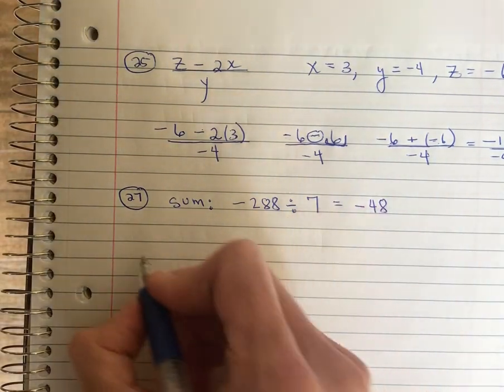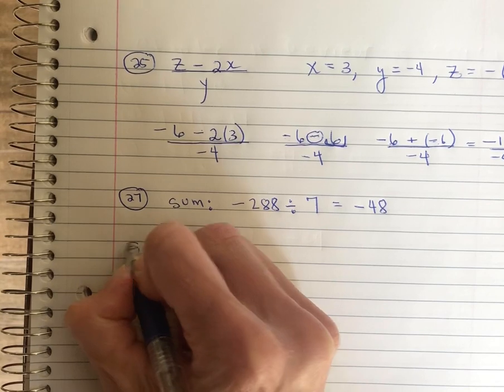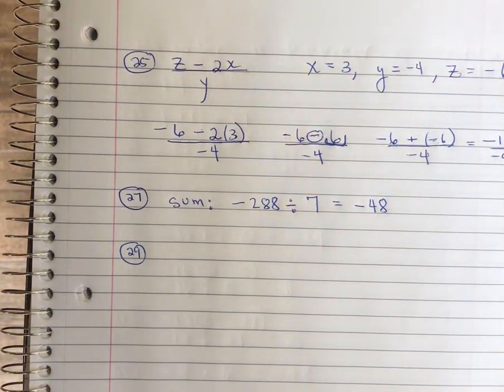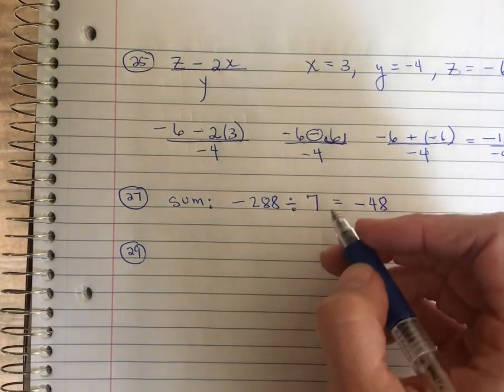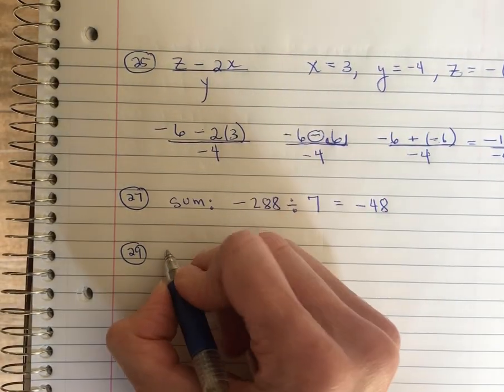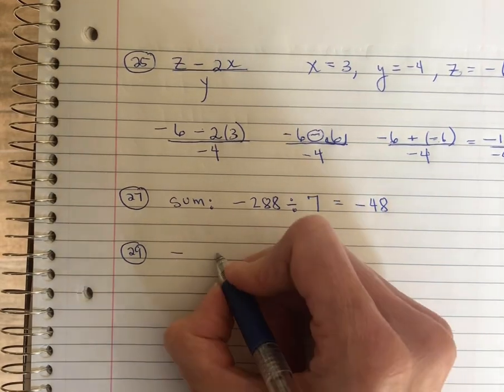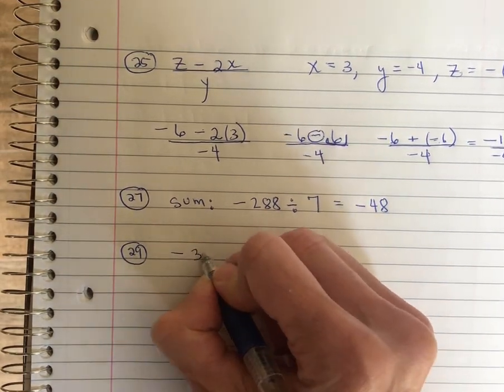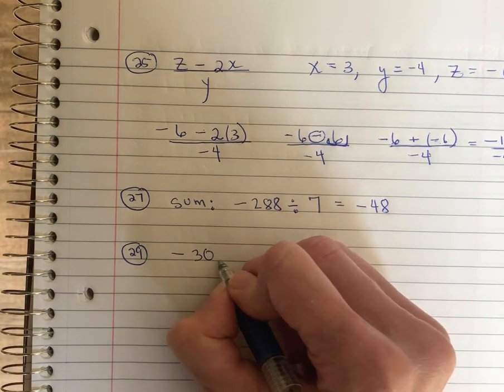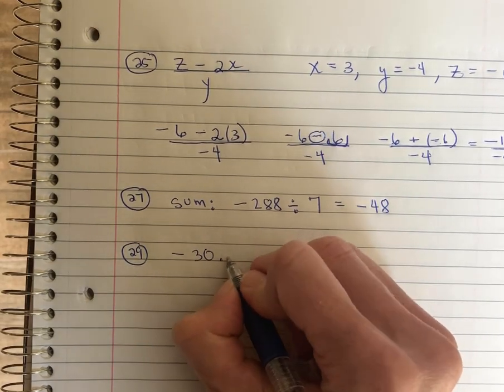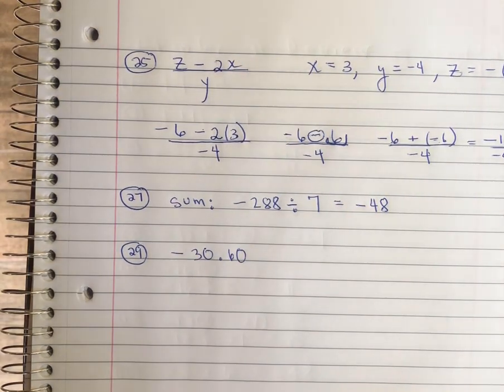Okay. Last one, number 29, is a word problem. So when you return merchandise to a store, it shows it instead of a charge. That amount you get back is shown as a negative. So negative $30.60 is what you get back on your card.